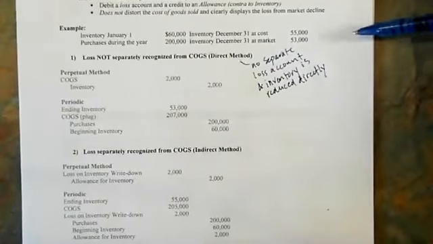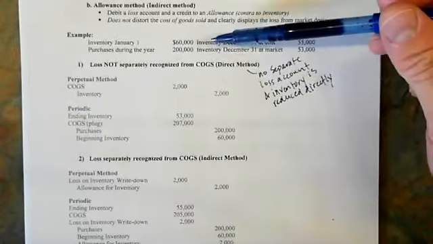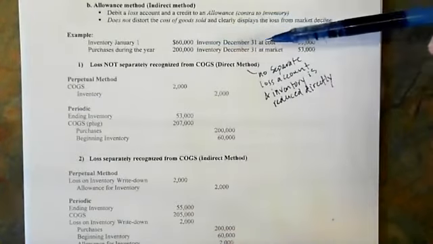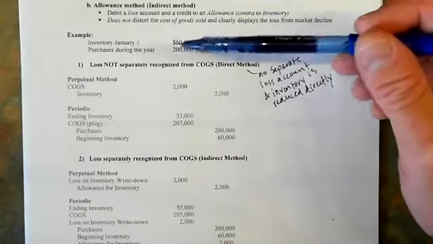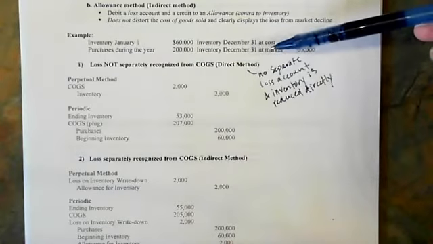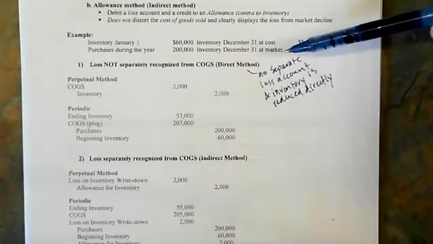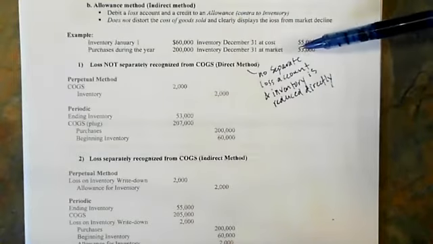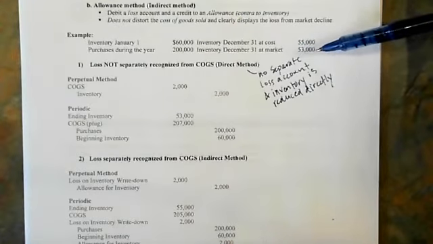The scenario I have here is that we had inventory at January 1st and then inventory at December 31st. We have some purchases, and then we have the December 31st inventory marked at both cost and market. Notice that the market price of the inventory declined, and so I'm going to have a loss.